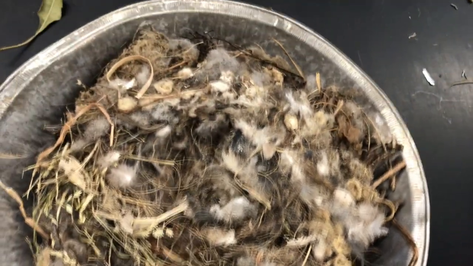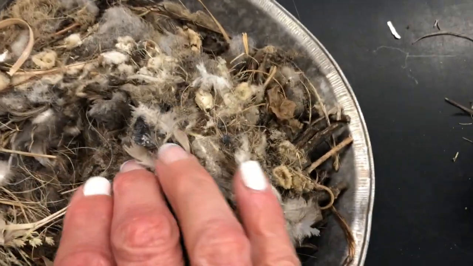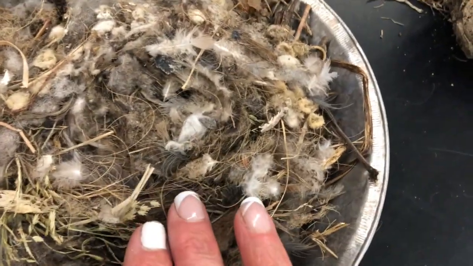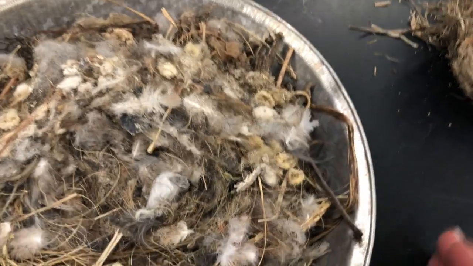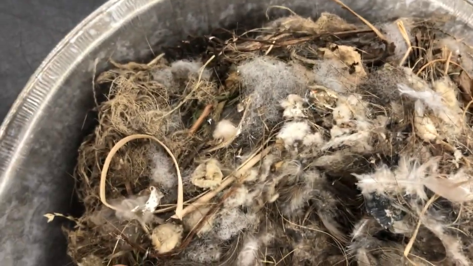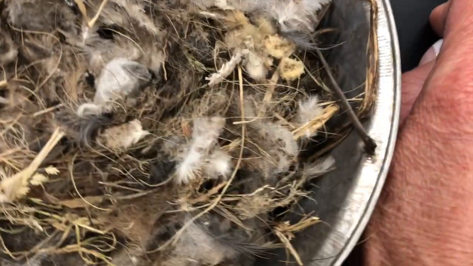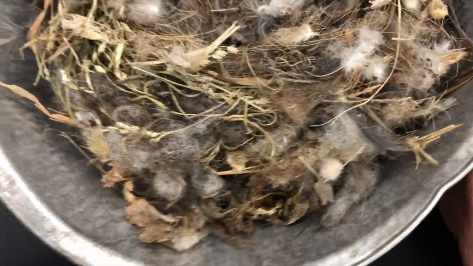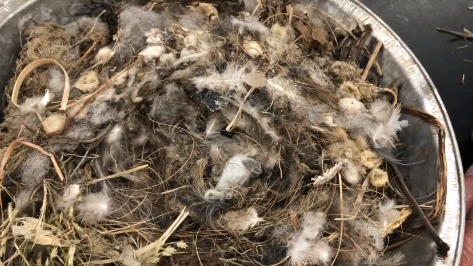Here's another nest. This one is a little flatter. You can see the inside of the nest, but it's kind of a flat nest. It's got a lot of feathers in it, and lint, and string, and sticks, and grass. Wow, this bird did a good job of building a nest.